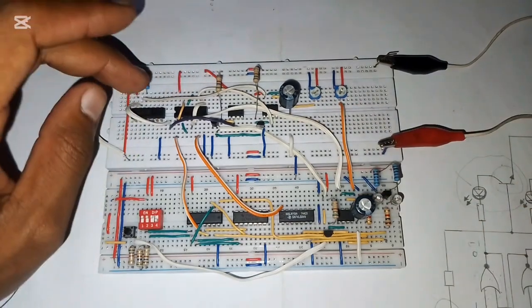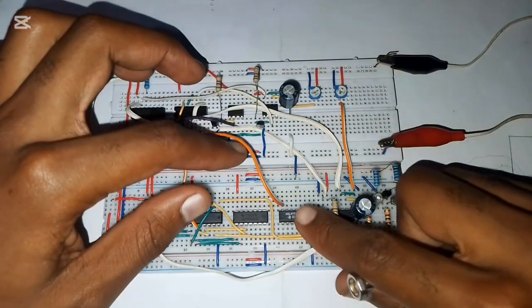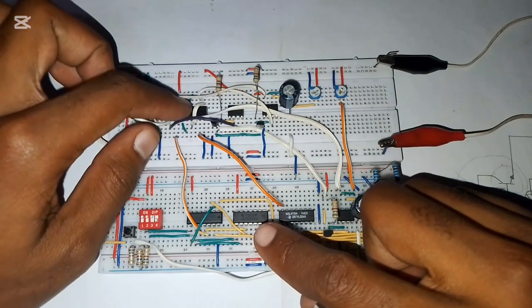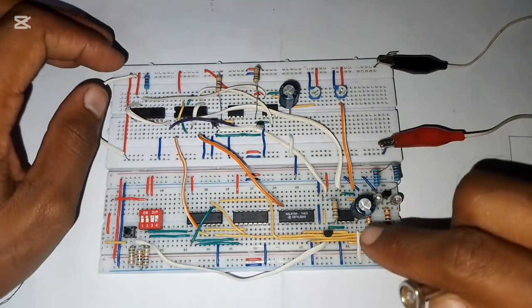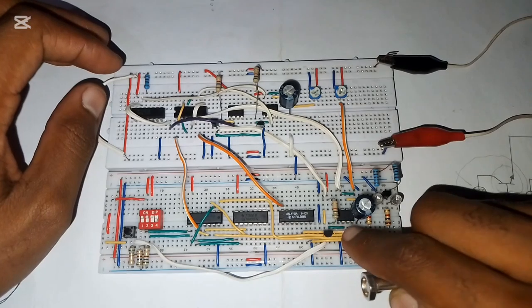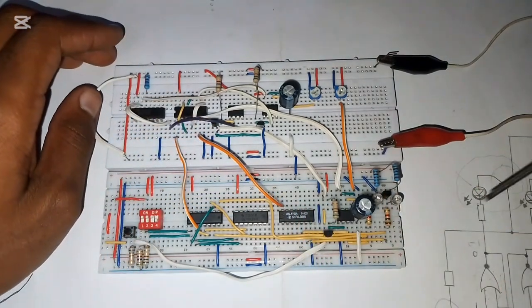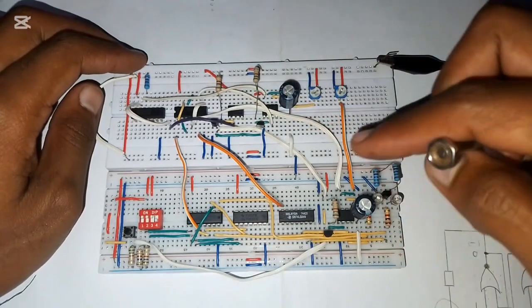Also, the NOT gate right here is amplified. You can see its power comes from this buffer also, which amplifies signals from the NE555 in monostable mode to give power to this IC. So this is basically how the circuit operates.